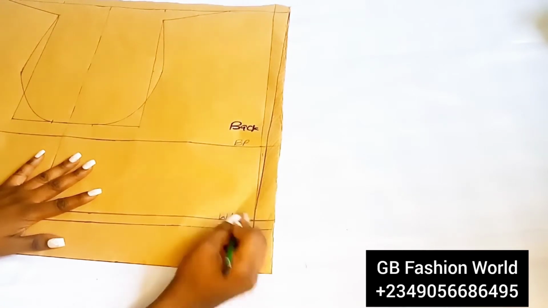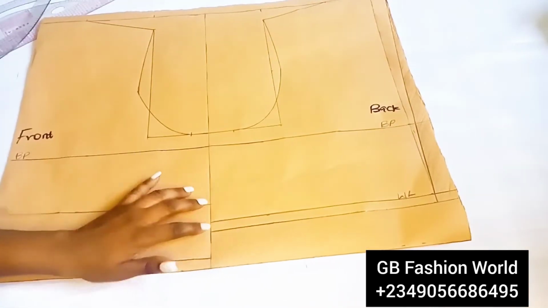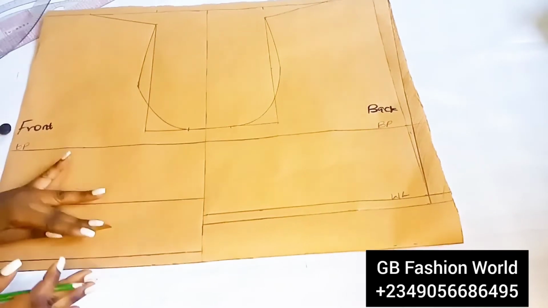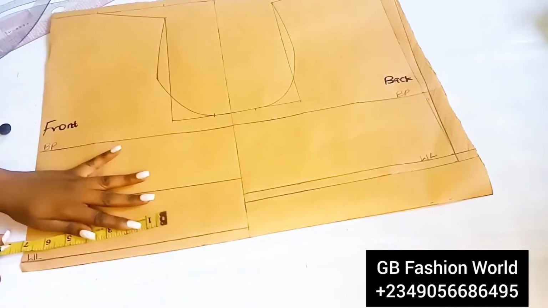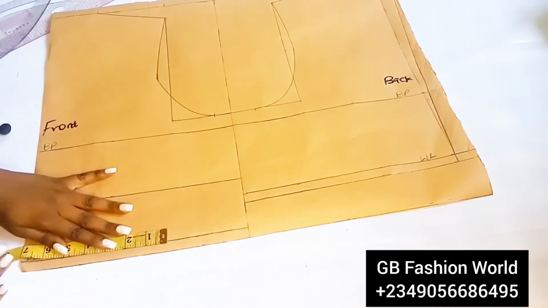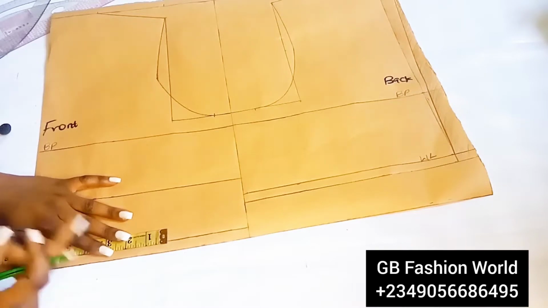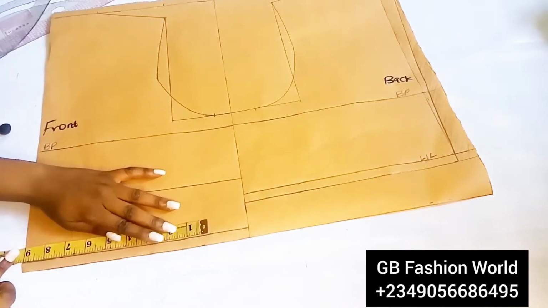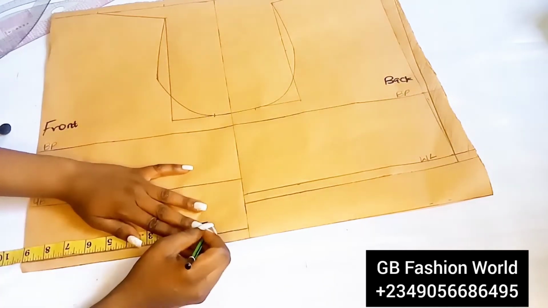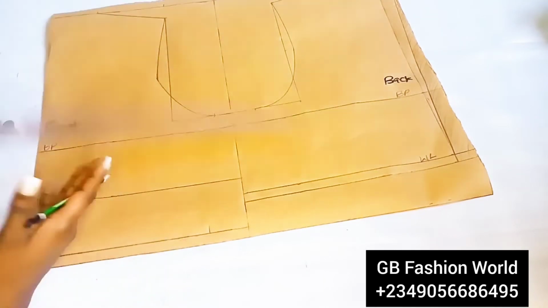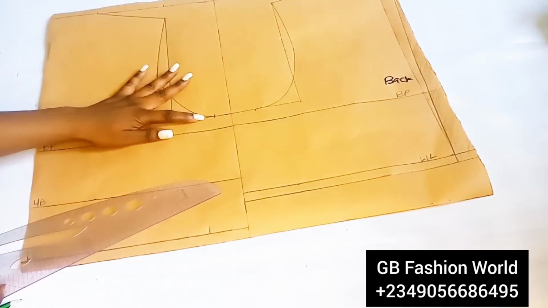So the back part does not have the underbust, so we only deal with the underbust on the front part. So on my waistline, I'm going to mark 1/4 of the person's waist circumference, which is around 28 divided by 4, is going to be 7 inches, and I'm going to be adding 2 inches, making it 9 inches. The 2 inches is going to serve as the dart.